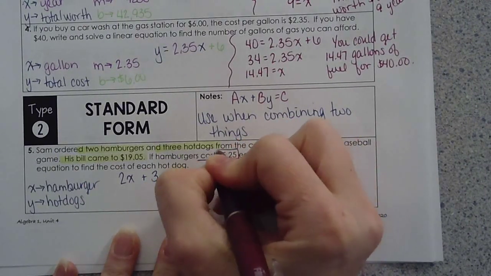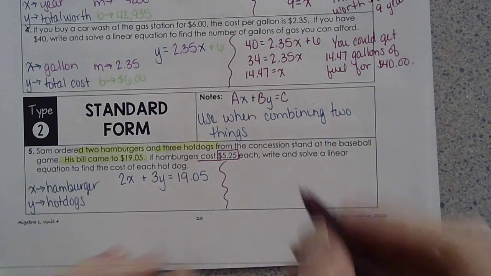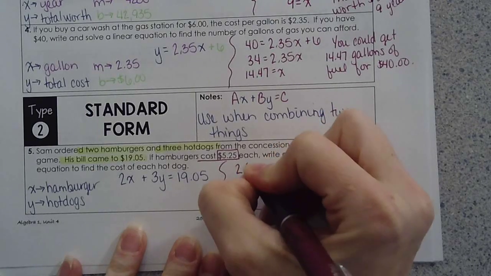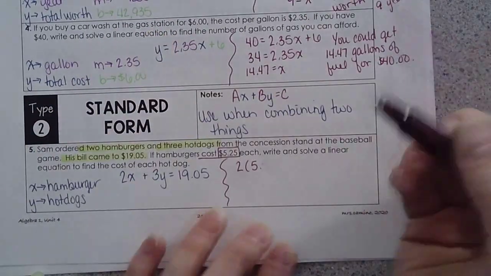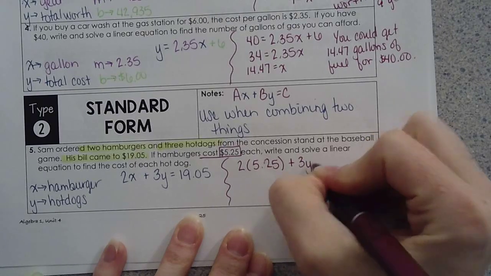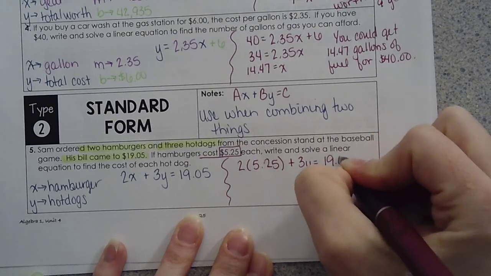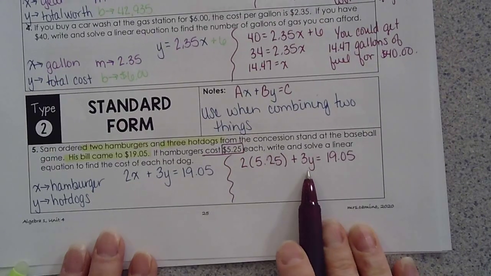Hamburgers are $5.25 each. Hamburgers are X. So now I'm going to write 2 times that X value plus 3y equals 19.05. So I rewrote exactly my equation that I started with, but I replaced the one value that they gave me after the if. If hamburgers are this cost, then what's my total? And now I'm going to solve for y.